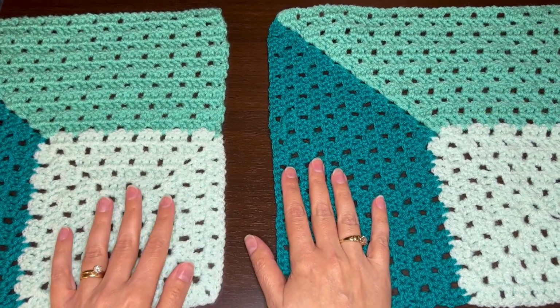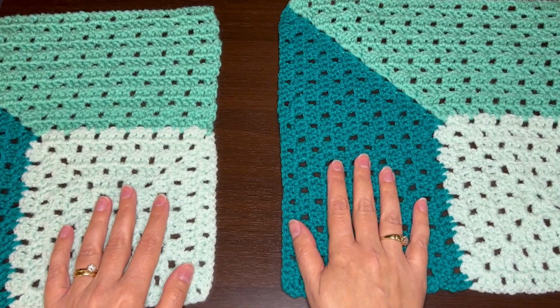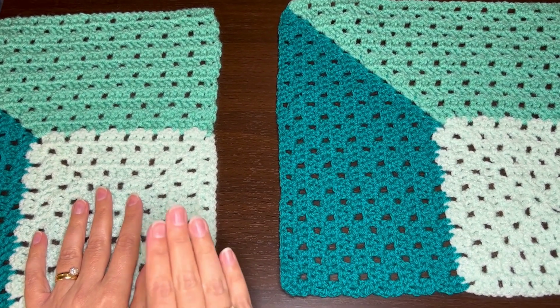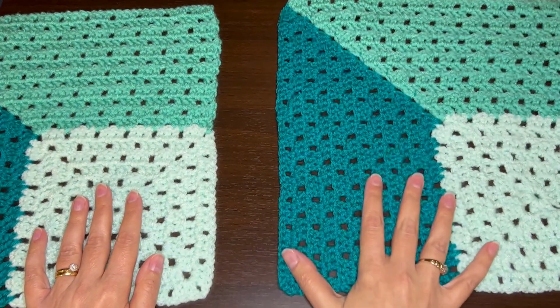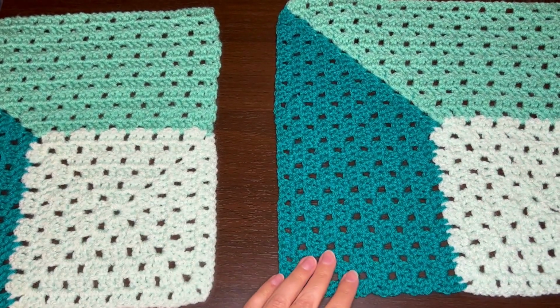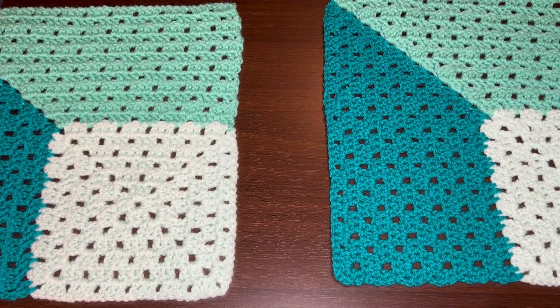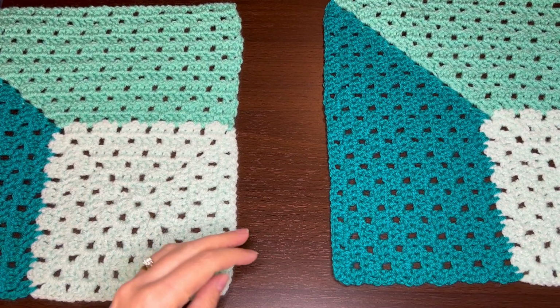So this is corner to corner, which means we're working diagonally. The first few rows are only attached to one granny square, and then you join with the other one. So before we get started, I do want to show you how to count.